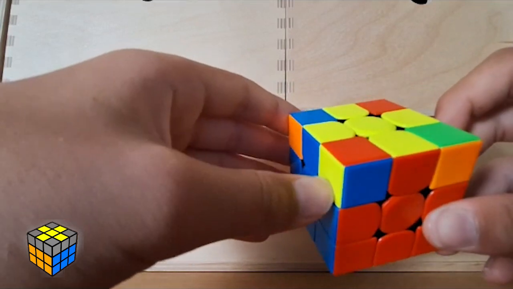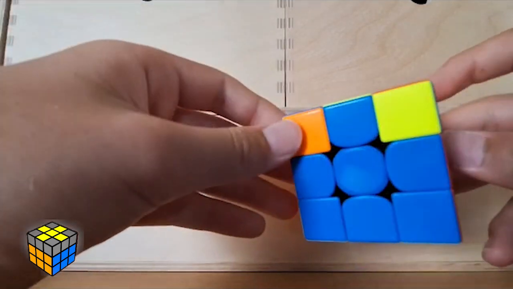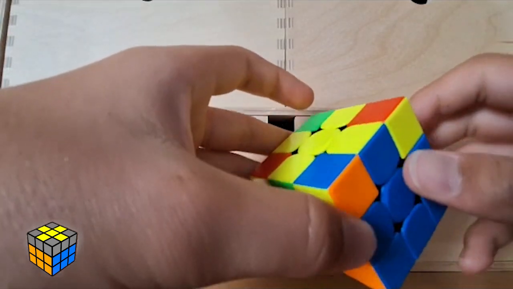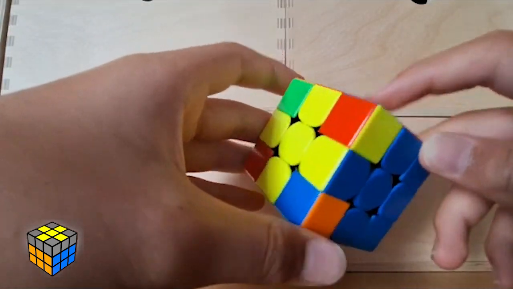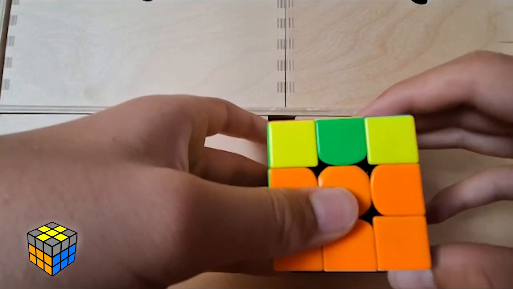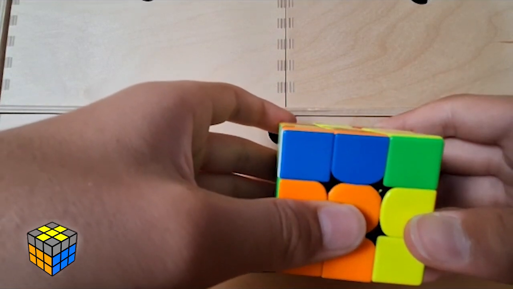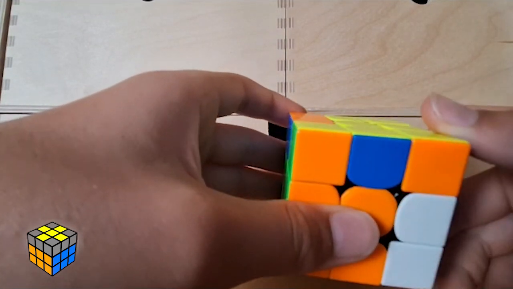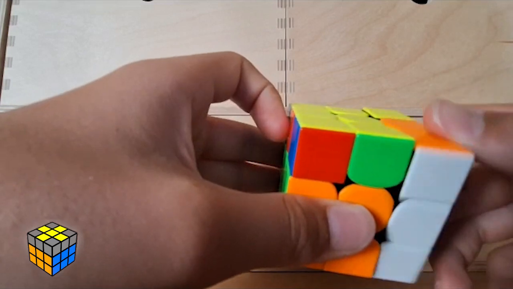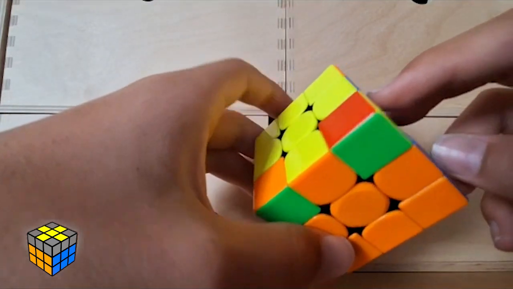So the first case is this one, when two of them are aligned together. If they're aligned together, we put one at the right and one at the back, so like this. And once it's like this, we would do the algorithm. So it was up, left, down, left, up, right, right, down. And as you can see, all edge pieces are already aligned.